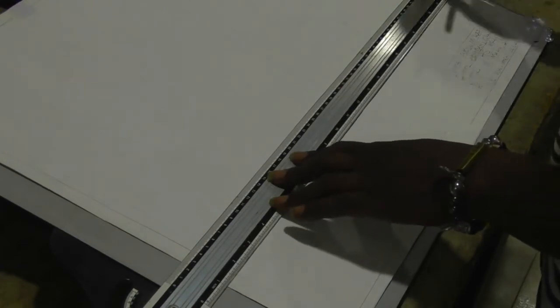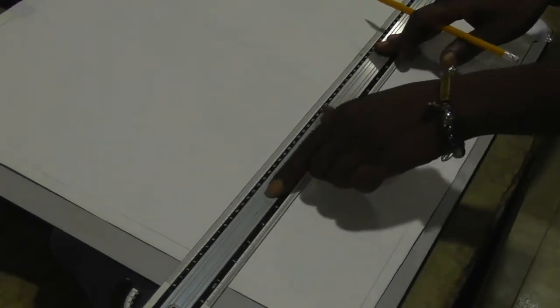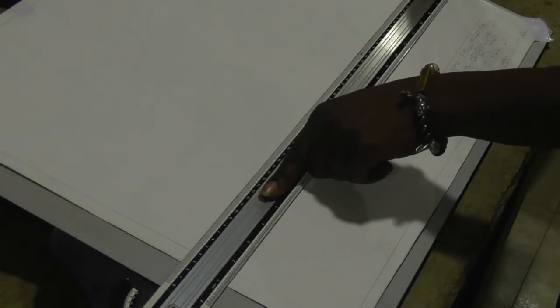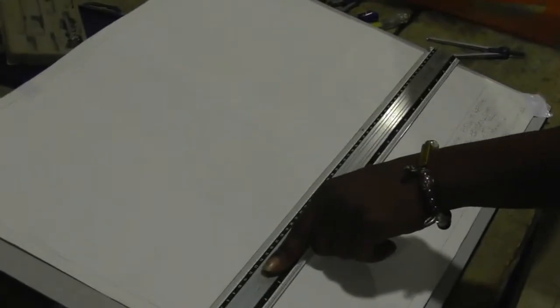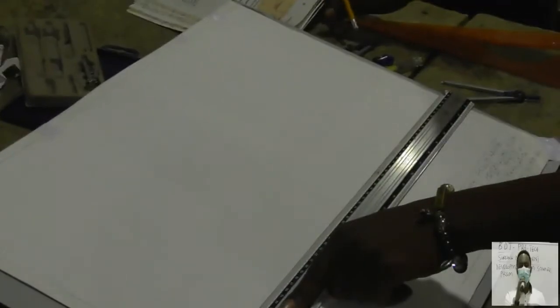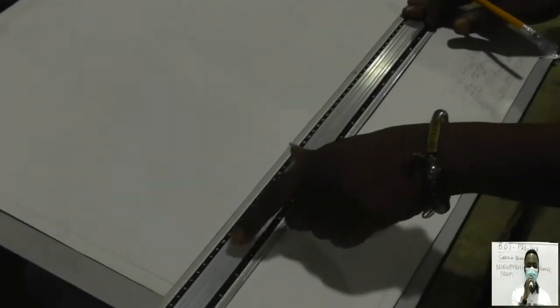So that's my T-square. I'm ensuring that it is rightly placed on my drawing sheet. As you can see, I'm trying to exert pressure on the T-square so that when I'm ruling my line, it wouldn't be curved. Good.